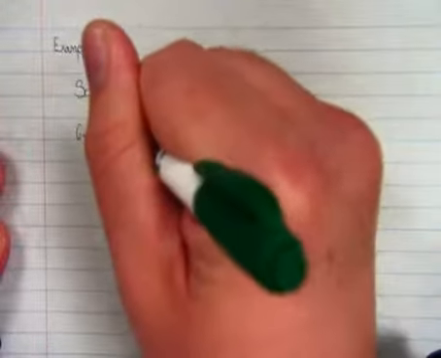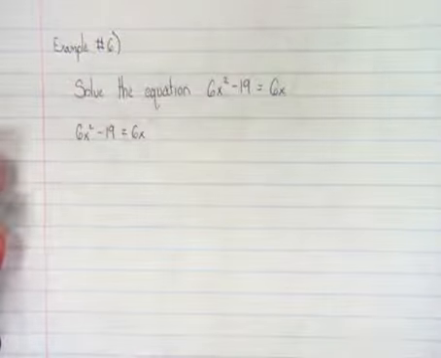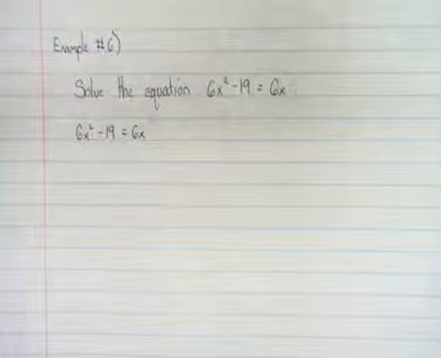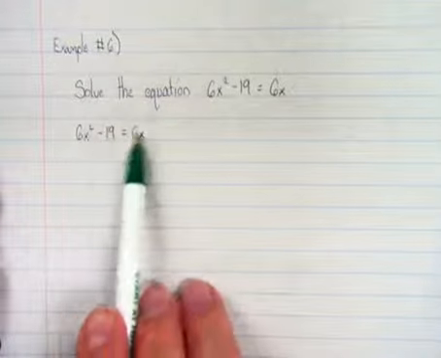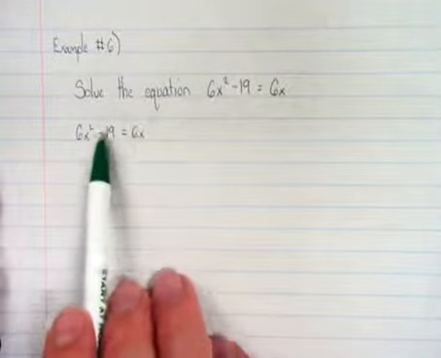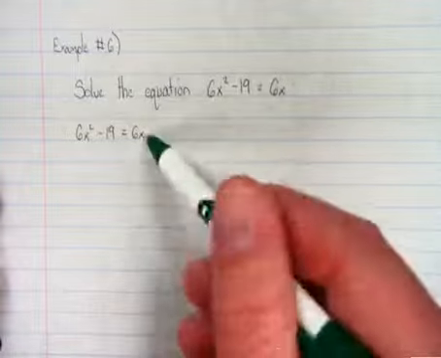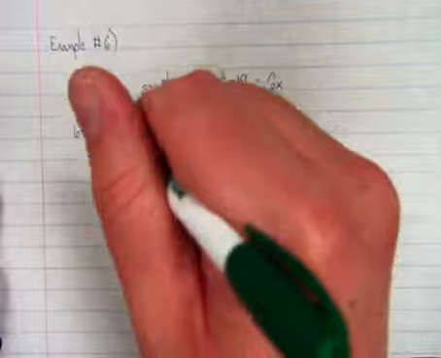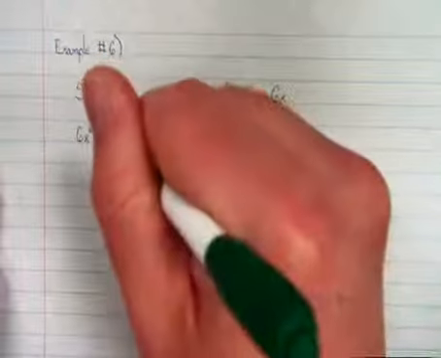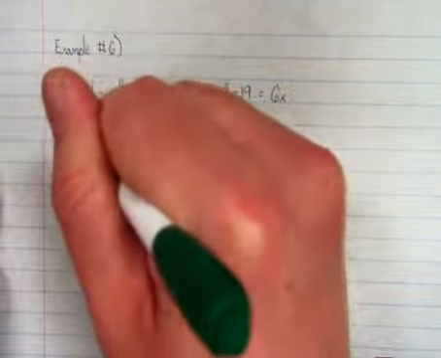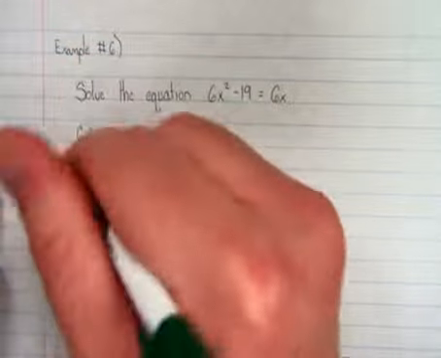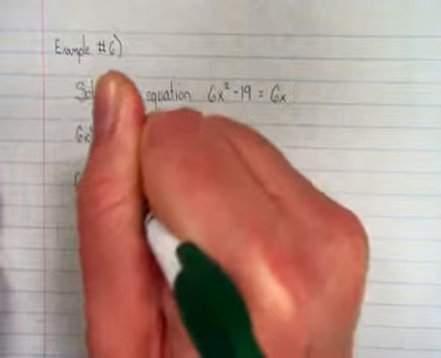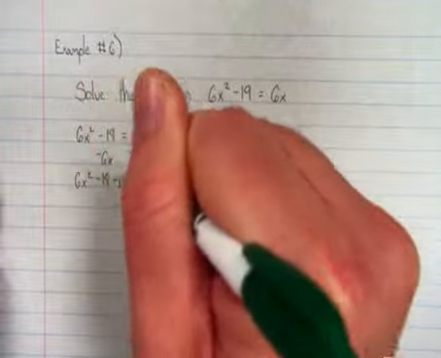Minus 19 equals 6x. In order to use the quadratic formula, my quadratic has to be set equal to 0. So that means I have to move everything from one side of this equation to the other. I'm going to move this 6x over here so that I get 0 on this side. So in order to do that, I'm going to subtract 6x from both sides. That's going to leave me with 6x squared minus 19 minus 6x equals 0.